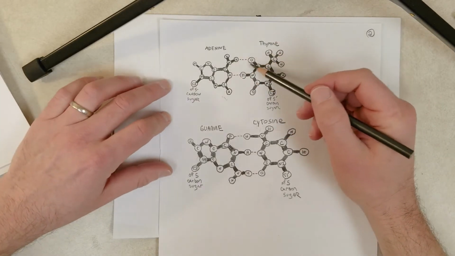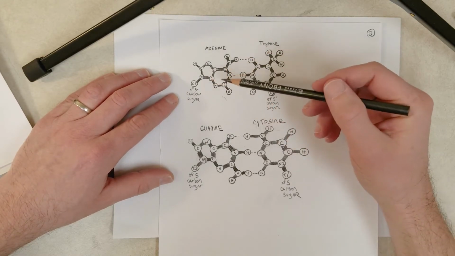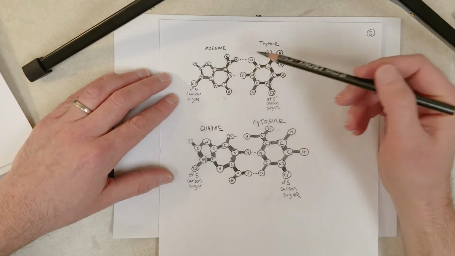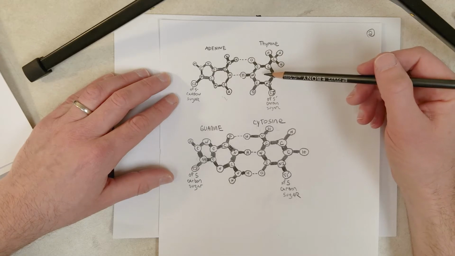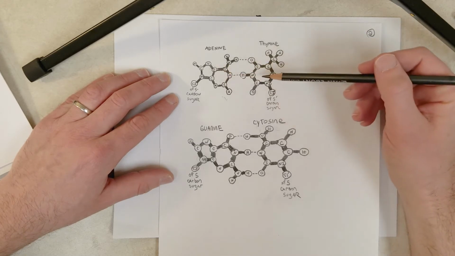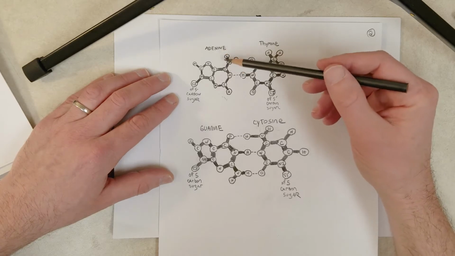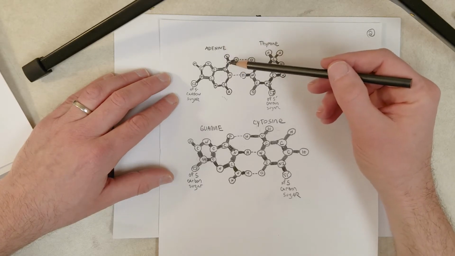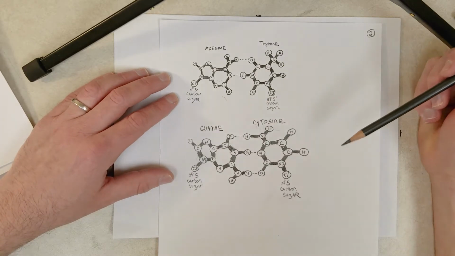And again, we don't need to memorize the structures. What we need to remember is just the general structure of a purine with this bicyclic ring, or these two rings here. So the purines have two rings, pyrimidines have one ring, and what distinguishes one purine from another are these side groups. Adenine has this nitrogen here, for example, and guanine has an oxygen right here.